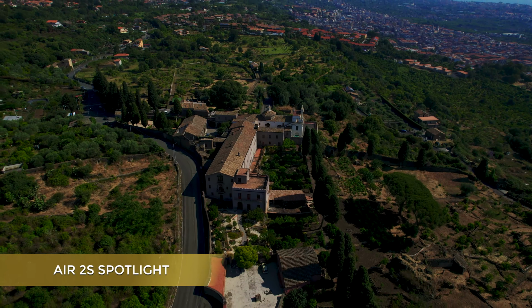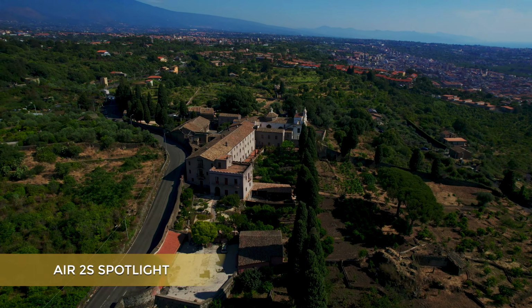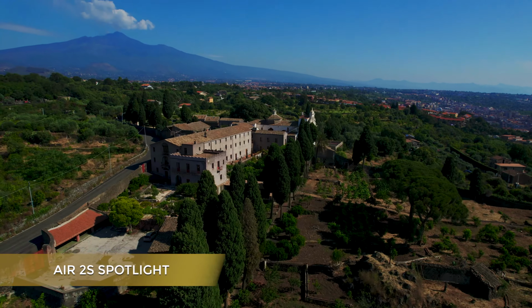As you can see, using Spotlight I can get a very similar result, as the camera maintains its position pointing at the monastery, taking away a big chunk of the work from me.